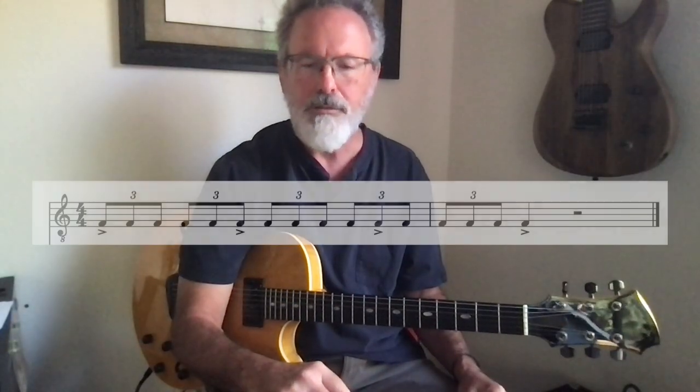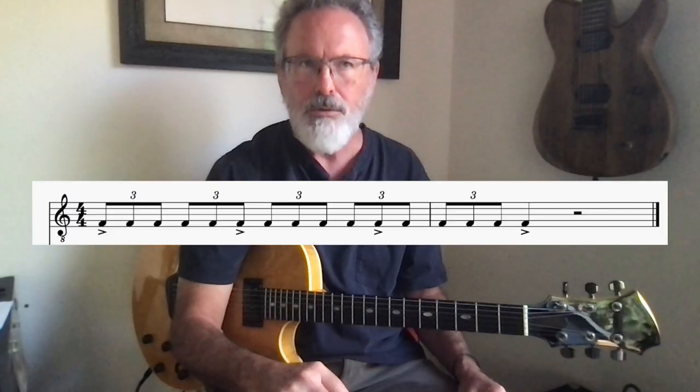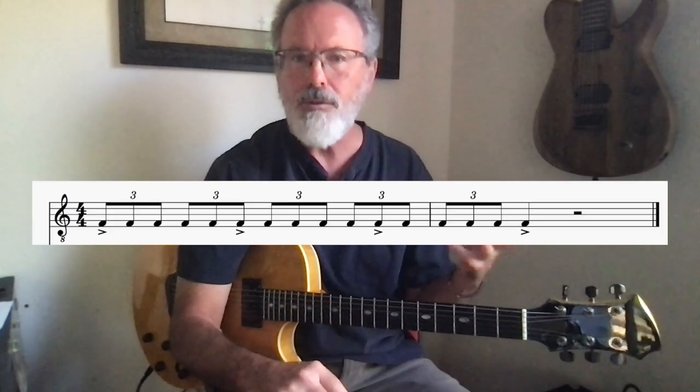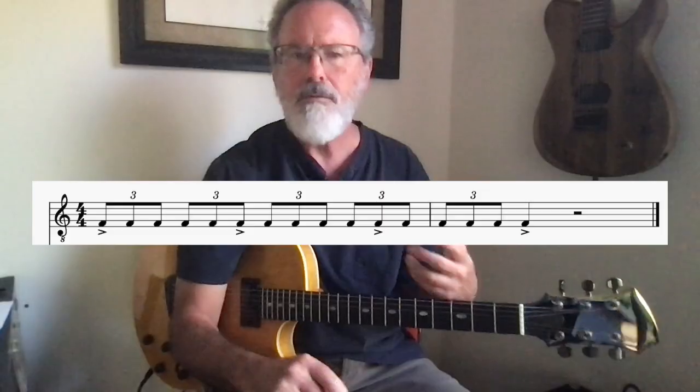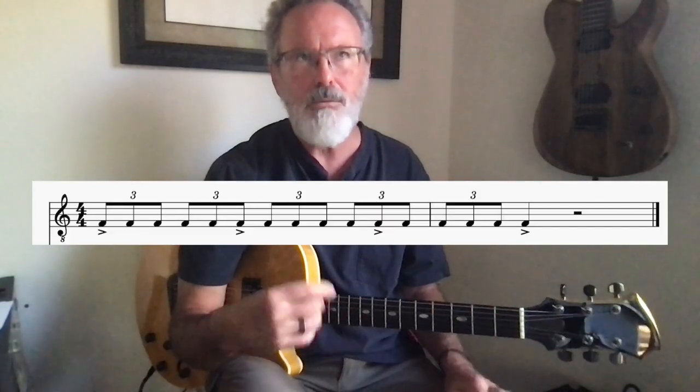We're going to have 3 groups of 5 landing on beat 2 of the second bar, and that would give us this rhythm that I'll overlay here for you. We want to accent the first of each group of 5 and get that feeling of what that's like.